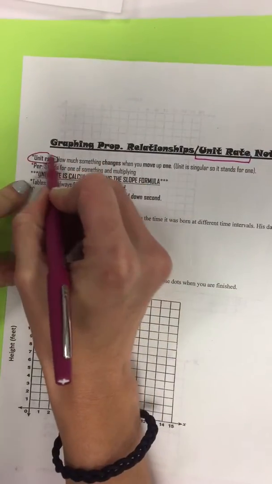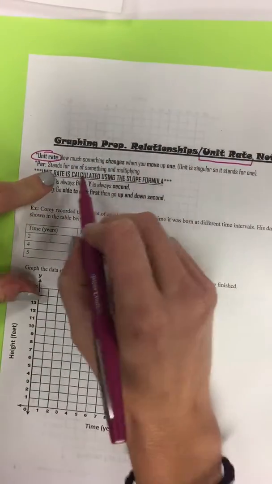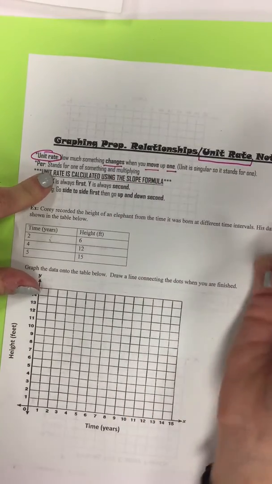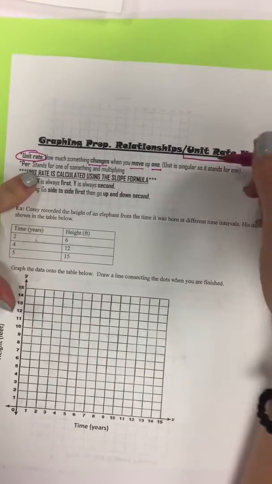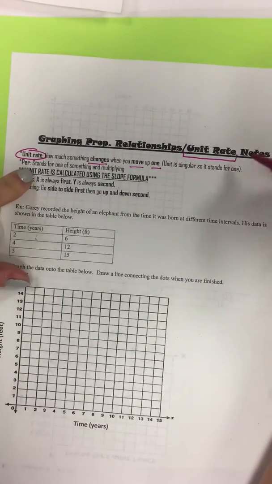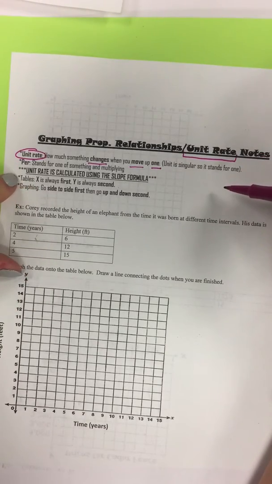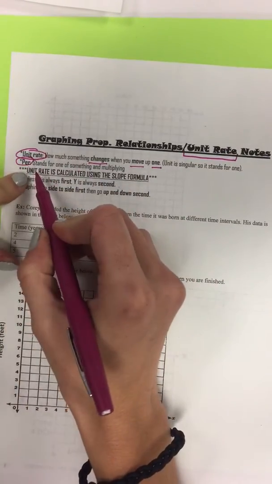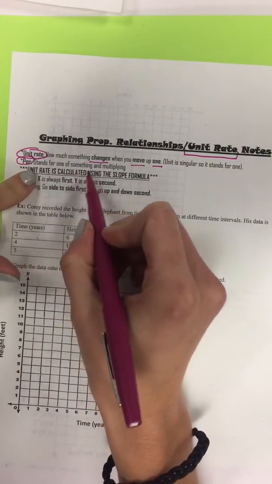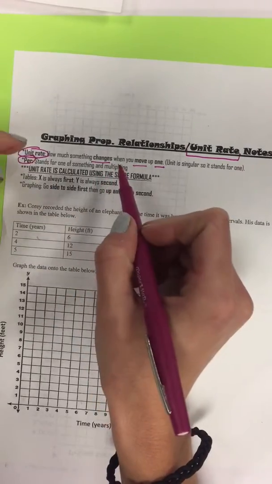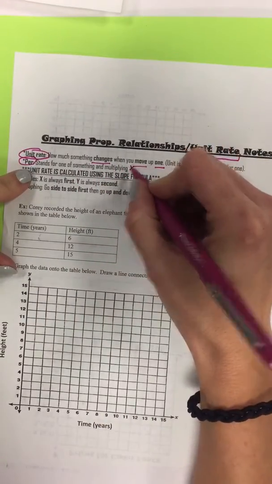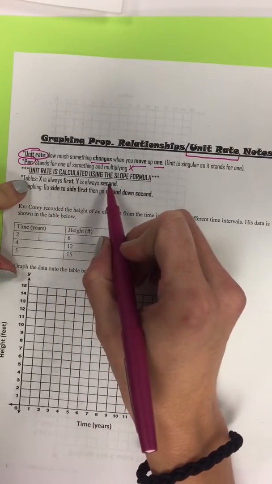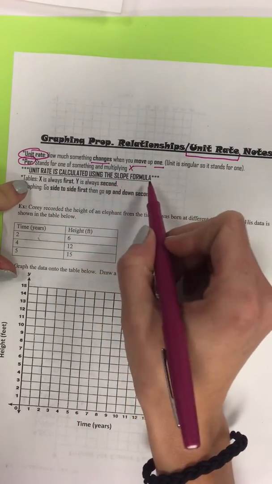So a unit rate, how much something changes when you move up one. Unit is singular, so it stands for one. So then per, when you see the word per, you've seen it before, stands for one of something and multiplying. Per, that means there's usually going to be a variable next to it like x. Unit rate is calculated using the slope formula.